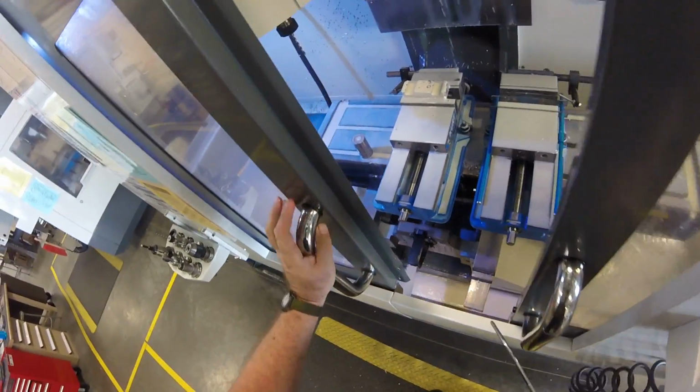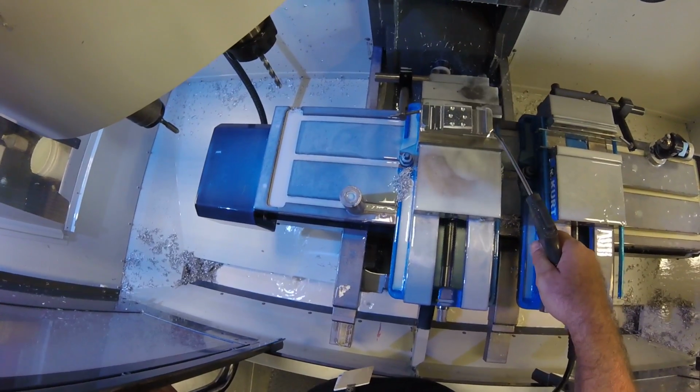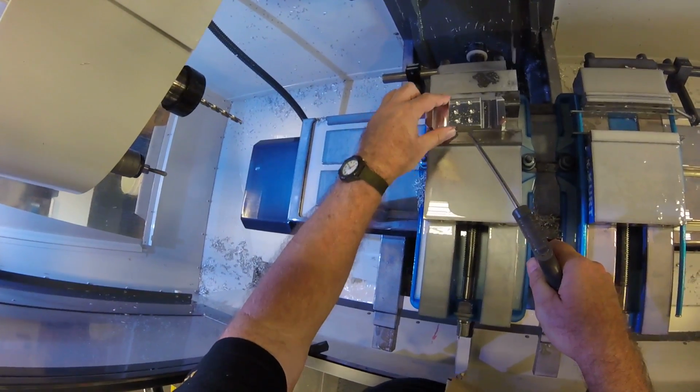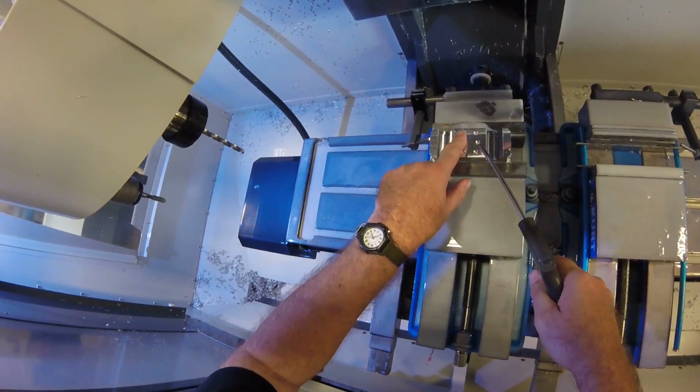Verify I have chamfers and spatula. Yep, I got chamfers. All looks good. Little chamfer there. All looks good. Alright. Two more tools to go.